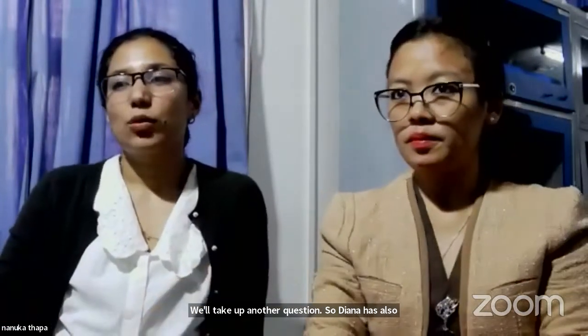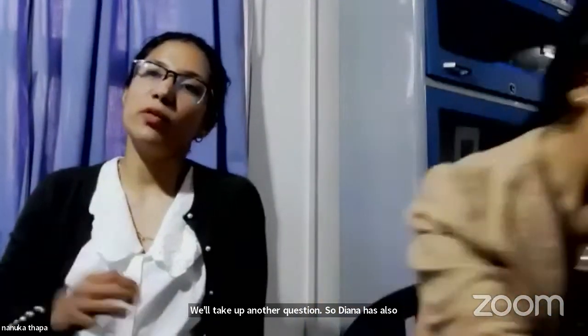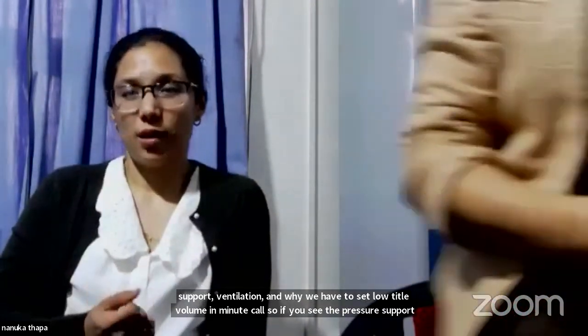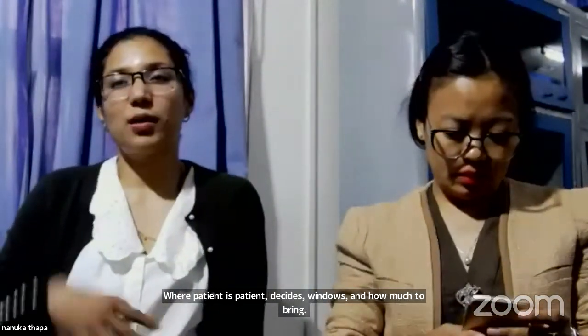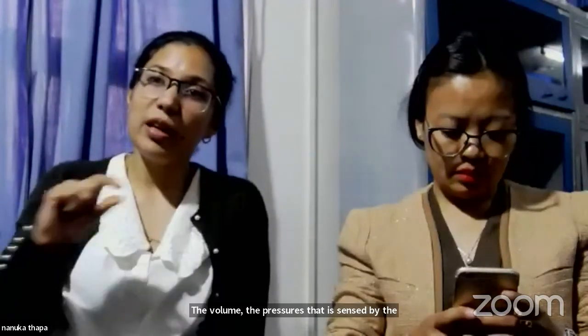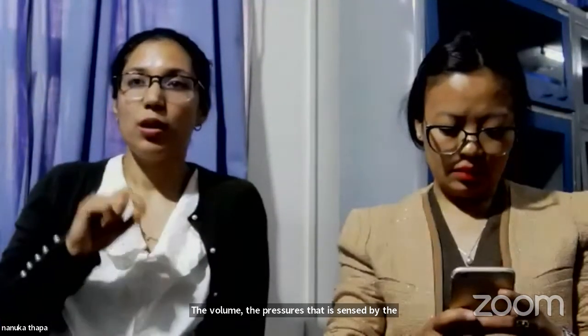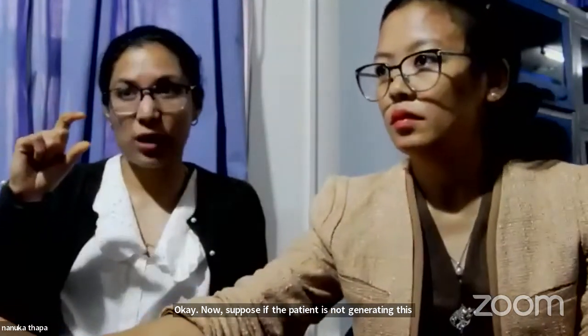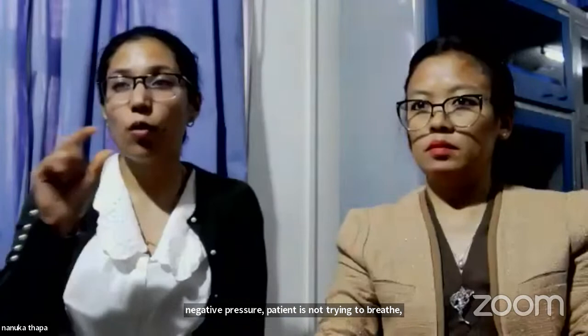Okay. So if you see pressure support ventilation, it is the mode of ventilation where the patient is given full autonomy. Patient decides when to breathe and how much to breathe. So if the patient tries to take a breath, the trigger will be sensed by the ventilator. What we are fixing in the ventilator is pressure support. Now, suppose the patient is not generating this negative pressure, the patient is not trying to breathe, the set pressure support will not be sufficient. So that will lead to low tidal volume delivery.